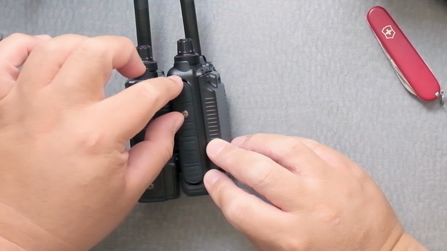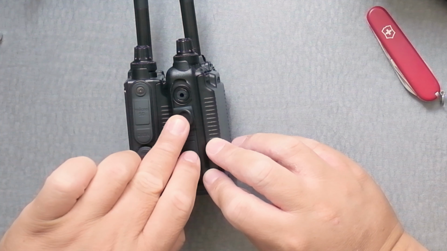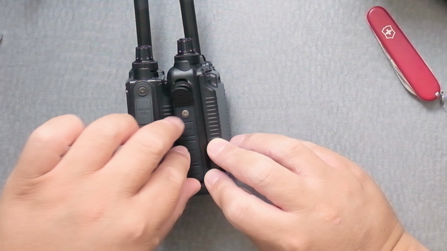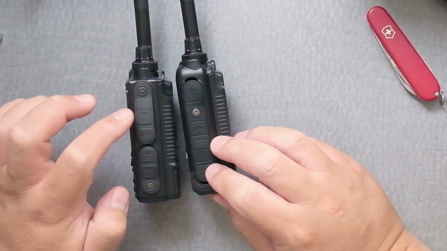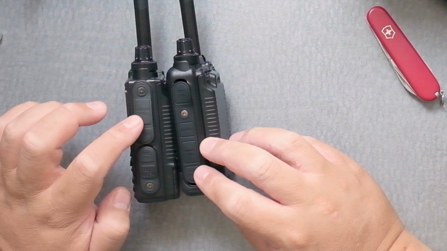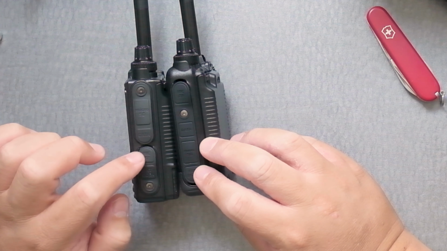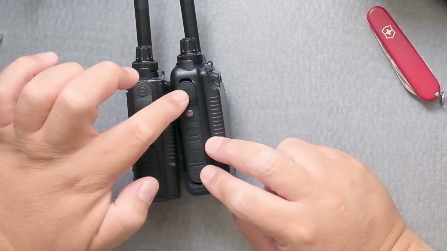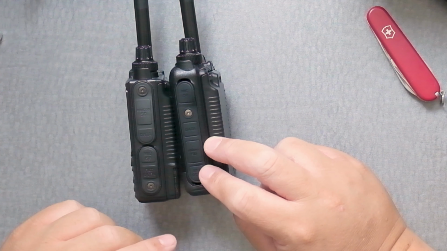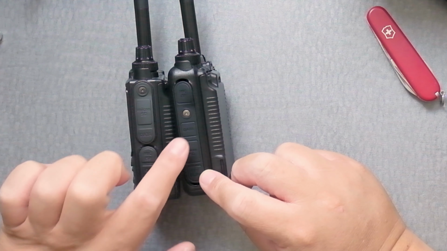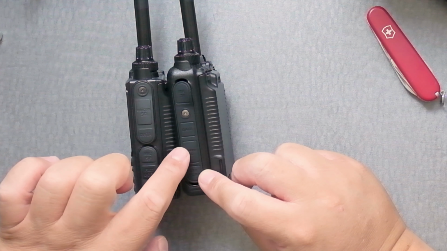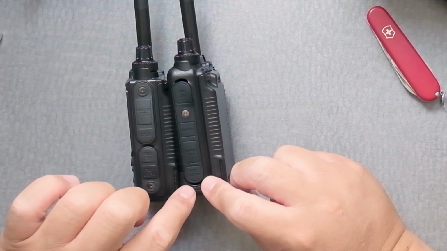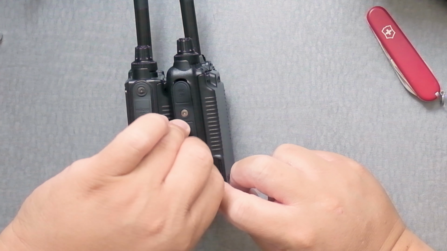You have the mic, which goes there, which is different, right? Because the mic on the 3D is in the middle, so that's kind of smart. Then you can put the mic on the top where it goes to your ear for the 5D. The data is in the middle. SD card now is in the bottom, and the power is down here.